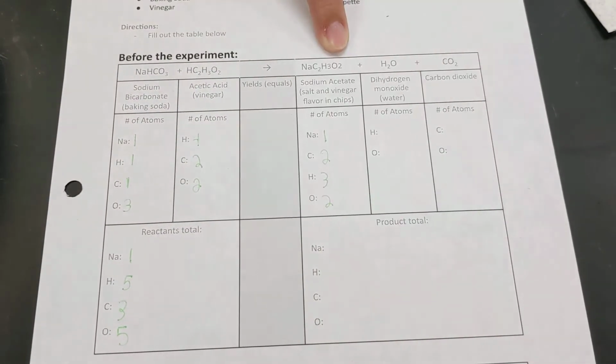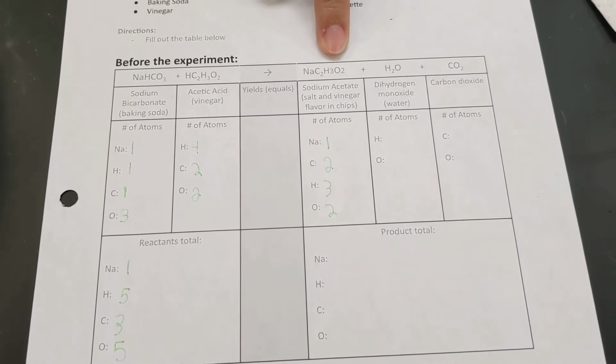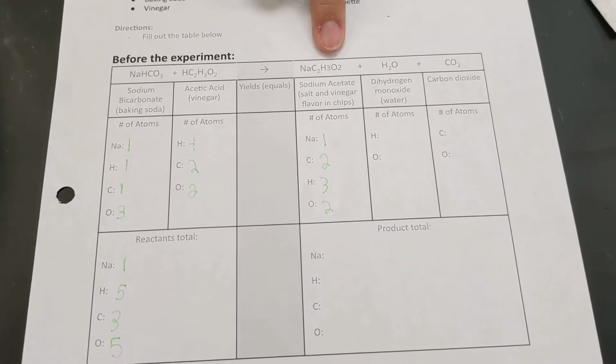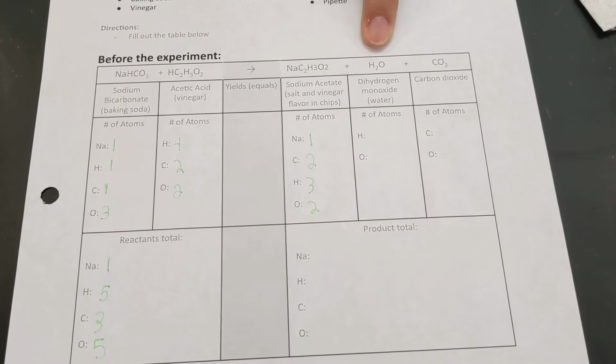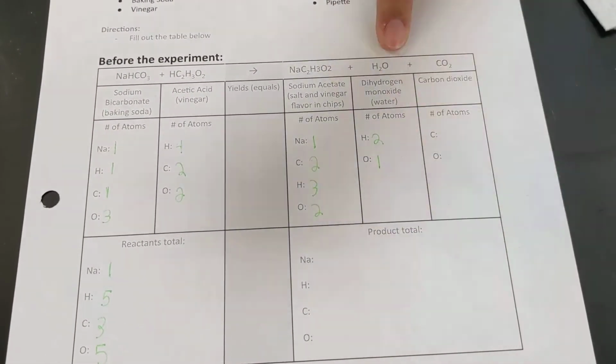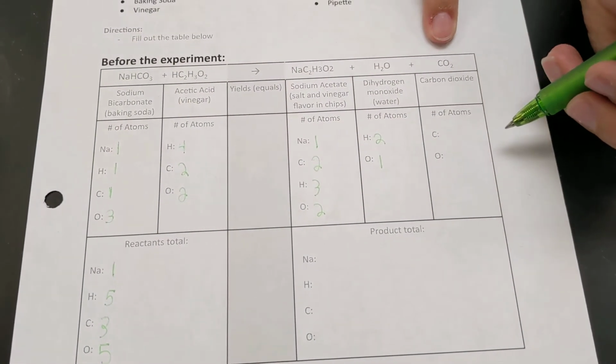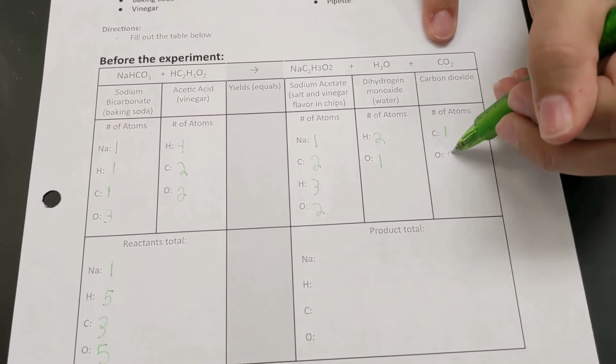Yes, the numbers are off a little bit, but that's just a little bit of a typo right there. They should be lowercase in the subscripts. Moving on to the next one, which is water. So water has 2 hydrogen and 1 oxygen. And carbon dioxide has 1 carbon and 2 oxygens.